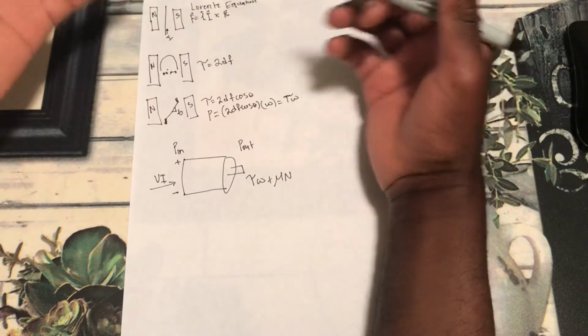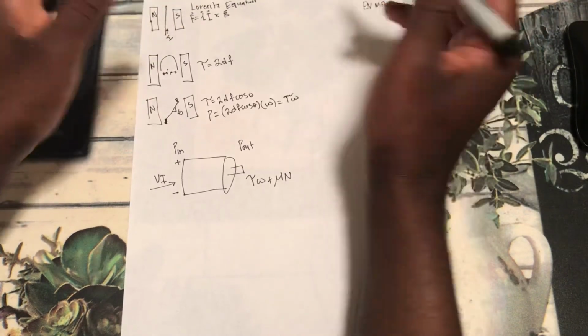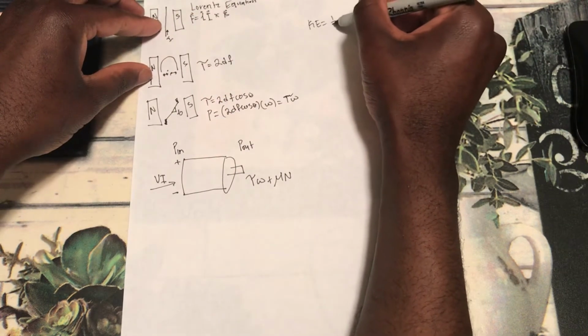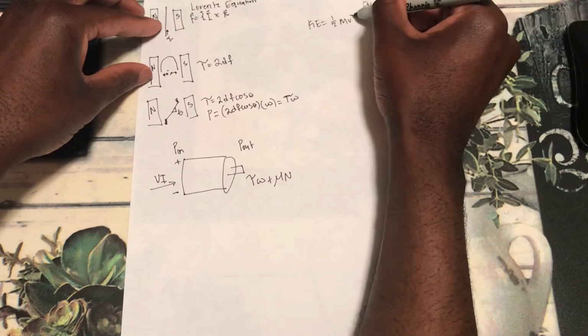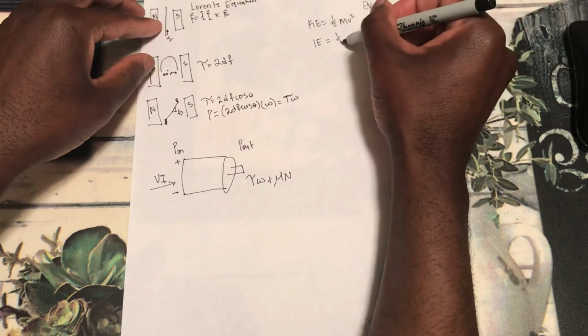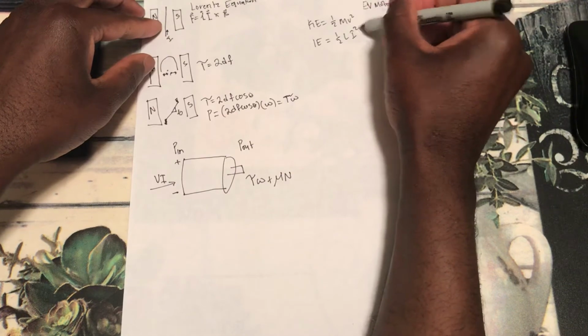And I like to consider inductance as similar to kinetic energy. For example, kinetic energy is simply half mv squared, and inductance energy is simply half Li squared, right?